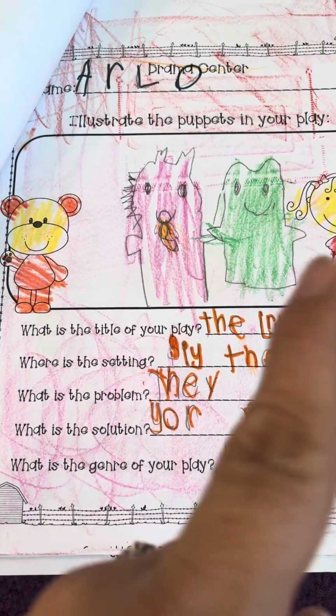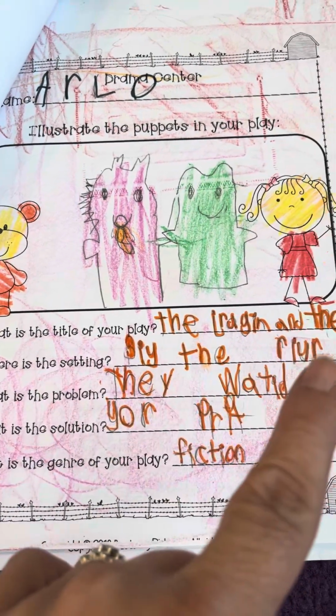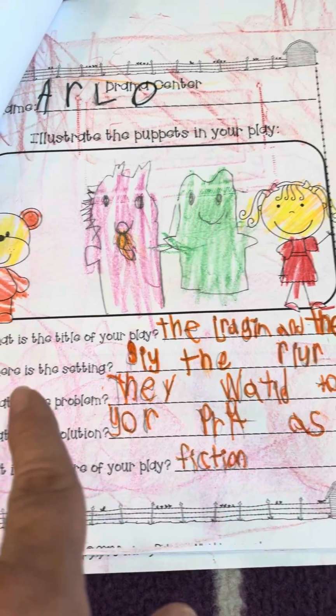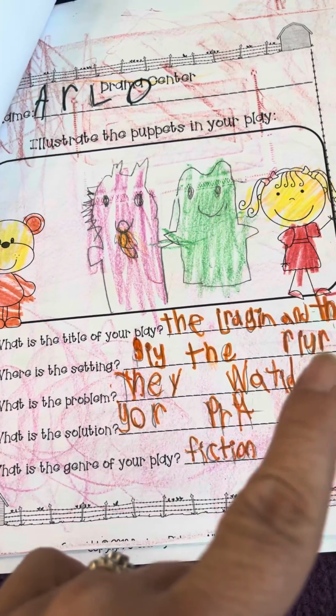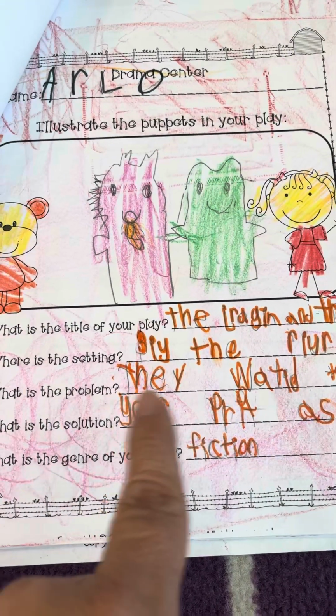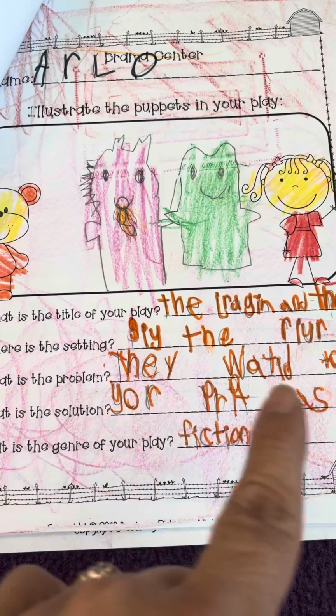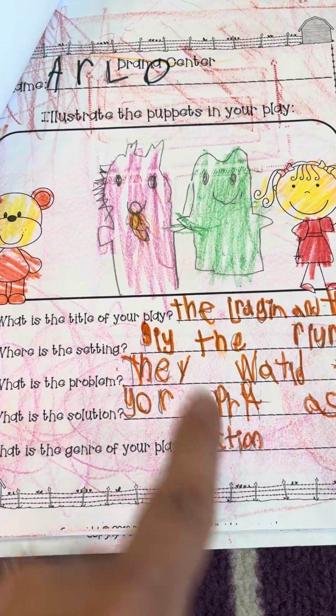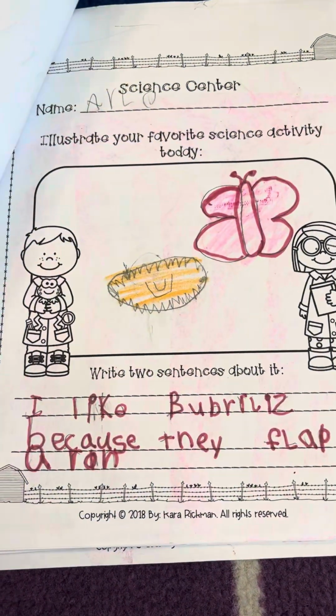This one was a dragon and a frog. What is the title of your play? They put the dragon and the frog. Where is the setting? She said, by the river. What is the problem? They write the problem. What is the solution? And then what is the genre? Fiction.